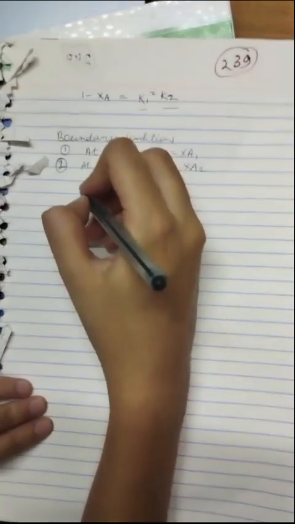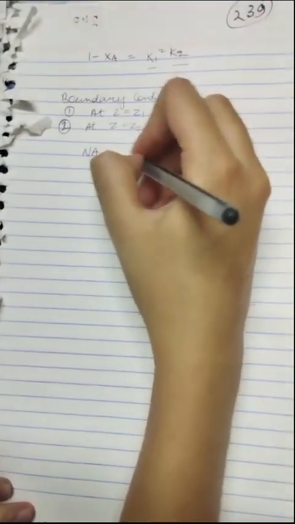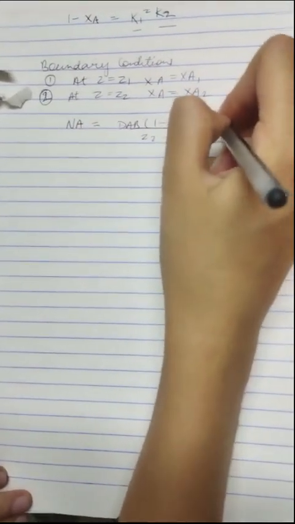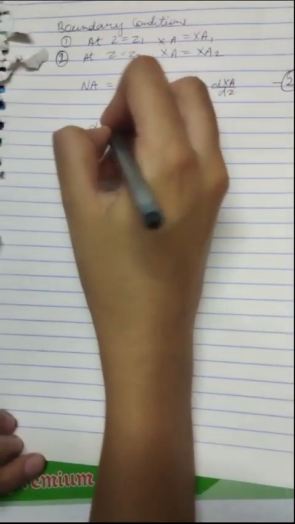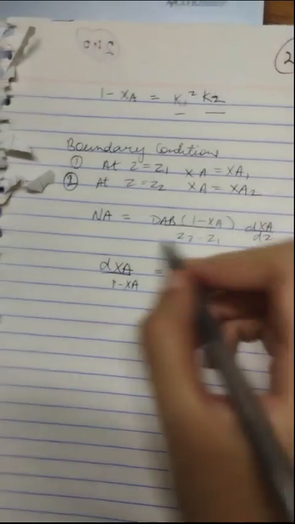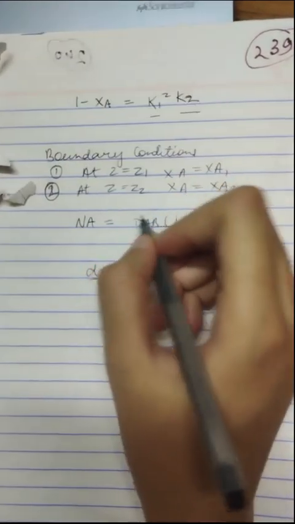So we know that our Na is equal to DAB upon (Z2 minus Z1) into 1 minus Xa into dxa upon dz, which was our second equation which we got from the generalized equation for fixed flux. So we will now solve to get Z. We will write the 1 minus Xa. We will bring all the Xa terms on one side and then the Z terms on the other side. So we know that this is constant. It will go here and we can just assume it as constant.